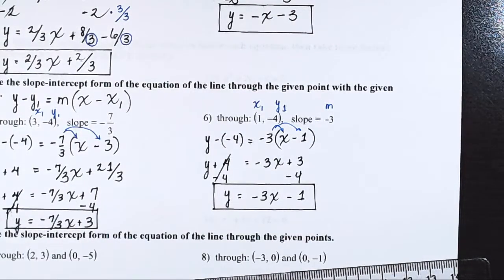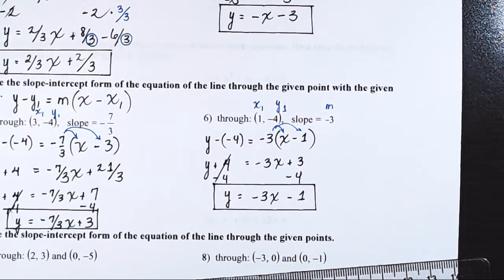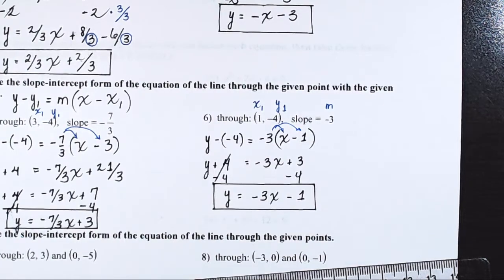I'm just checking my answer in my head. I want to make sure I did that correctly. Okay.